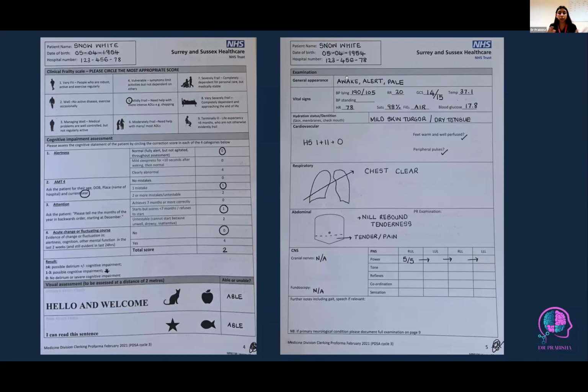On the next page, how is her general appearance? She looked quite pale, but she was alert and awake. We do have vital signs, so this should have already been done prior. The nurse will tend to do certain tests before you see them and do this clerking, so you have some results to go off.